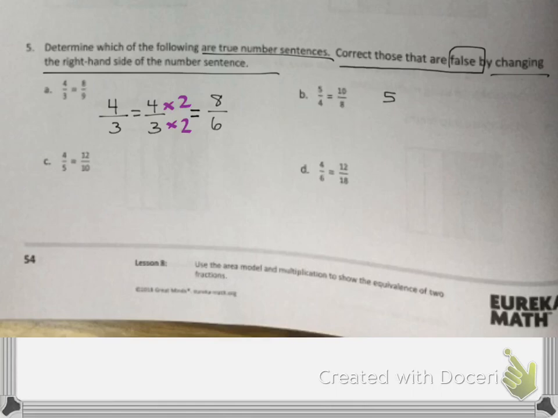So I'm going to rewrite it: 5/4. It's going to be multiplied, and they said that it equals 10/8. Well, I know 5 times 2 equals 10, and 4 times 2 equals 8. So perfect, this is true because we multiplied by the same number, 2, and it did come out equivalent.